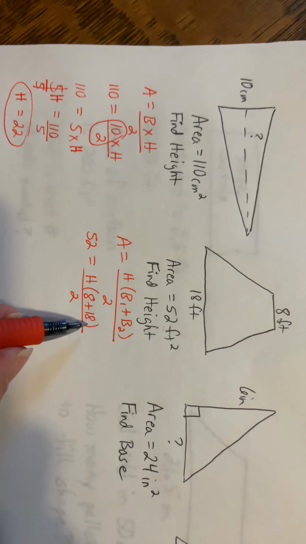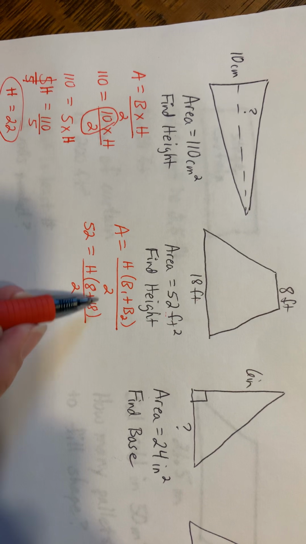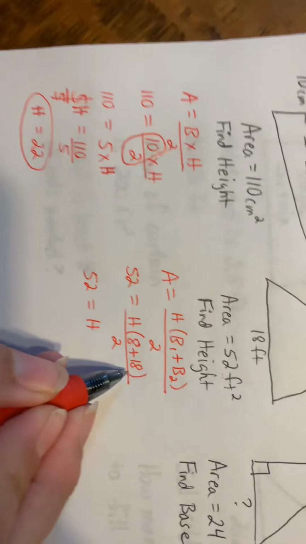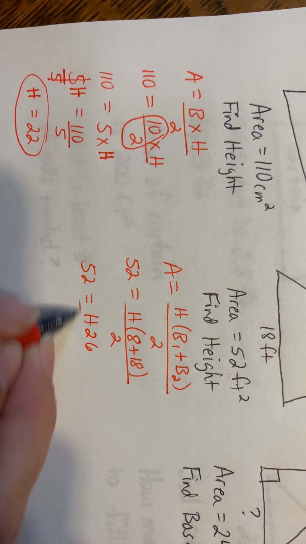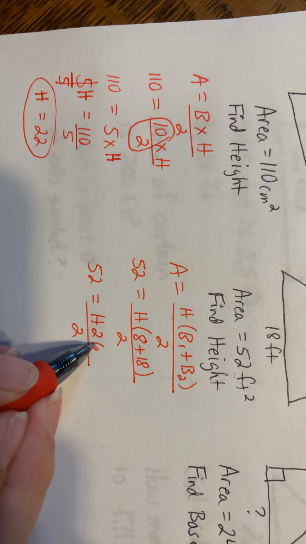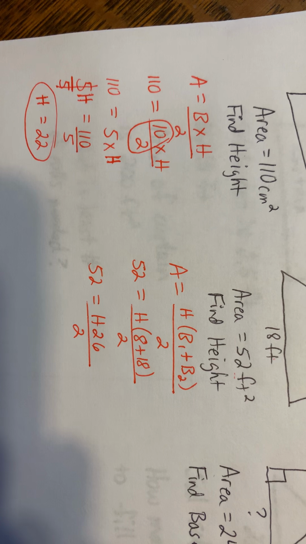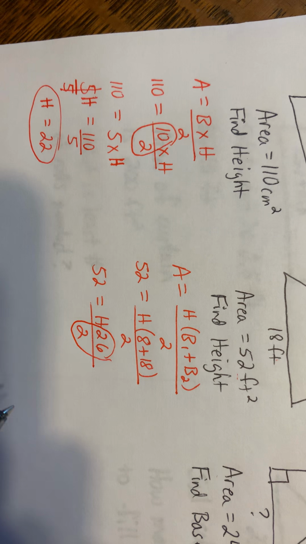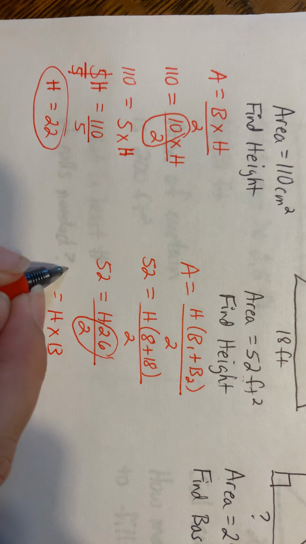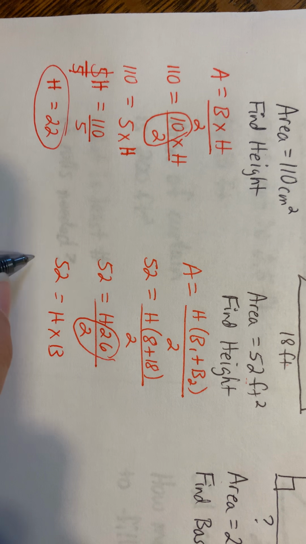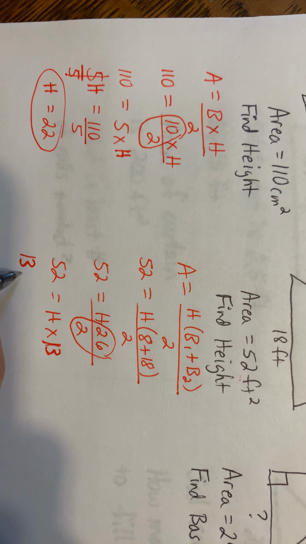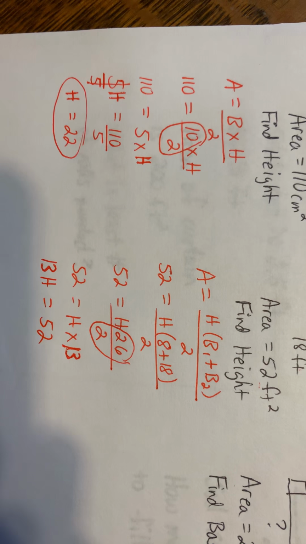So PEMDAS says to do what's in the parentheses first. So I'm going to add those together. So 8 plus 18 is going to get me 26. All of that is over 2. Again, I can't multiply H times 26 yet because I don't know what H is. But I can divide the 26 by 2, which gets me 13. And now I'm going to flip it because I don't like the letter on the right. So it's 13 H is equal to 52.